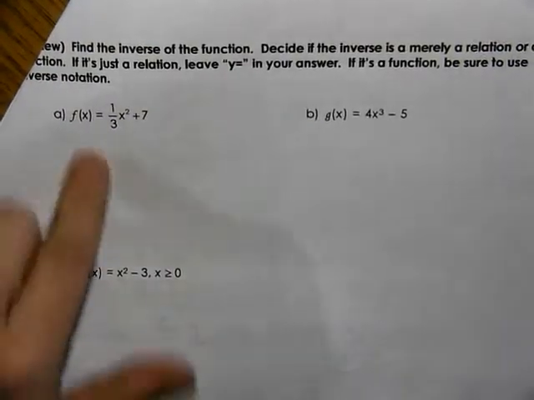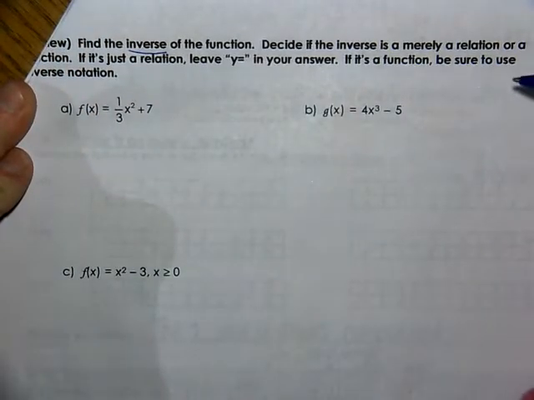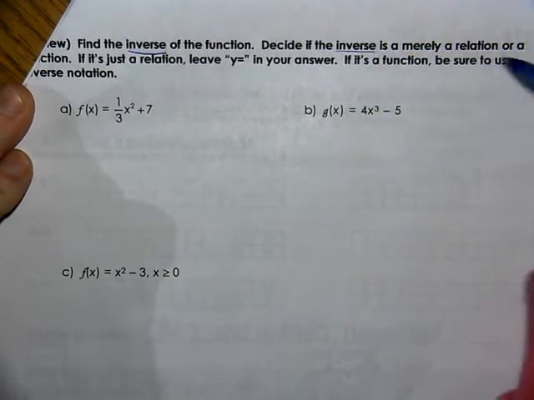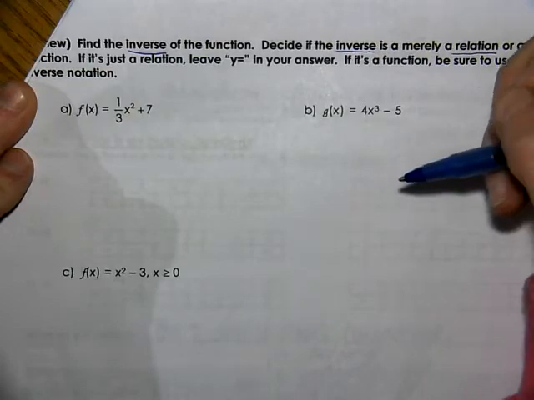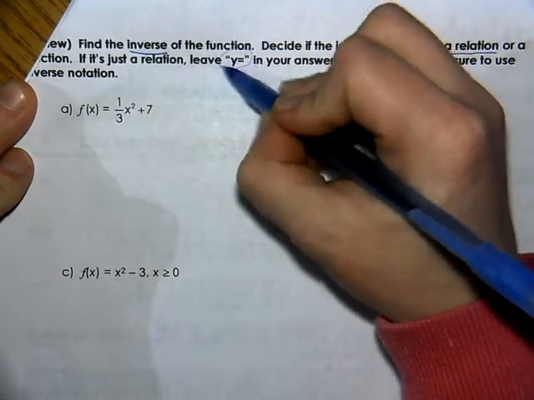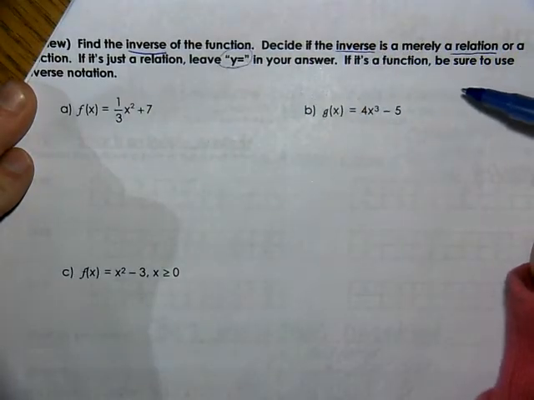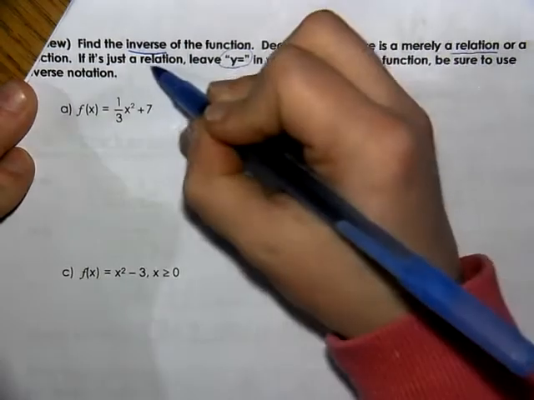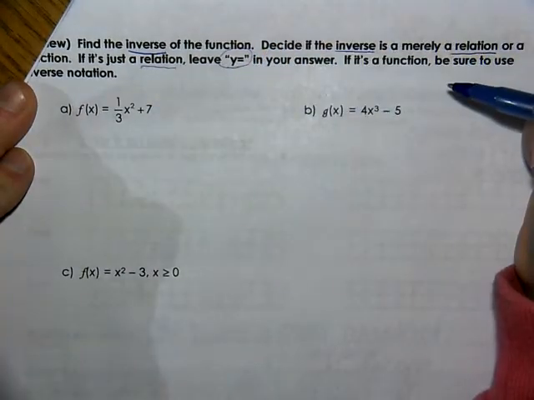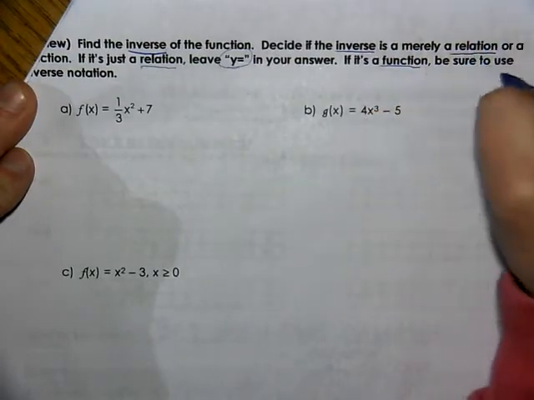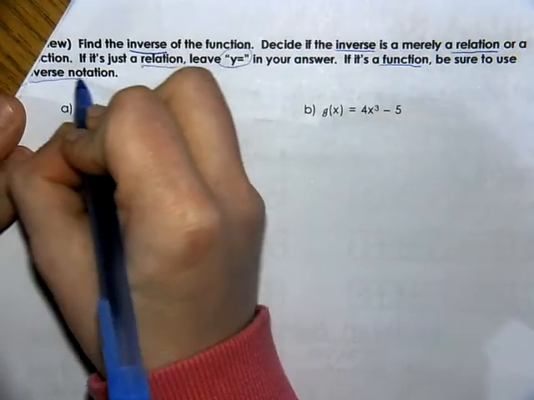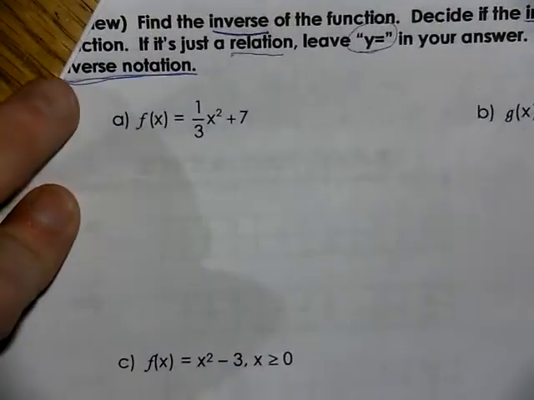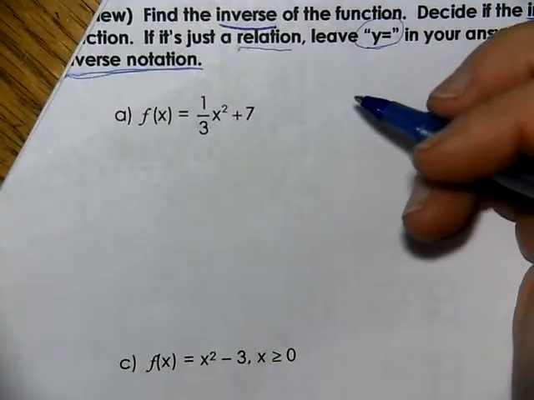And so what we want to do now is find the inverse of the function. And then we want to decide if that inverse is merely a relation or is it going to be a function. If it's just a relation, then we're going to write y equals in our answer. We're not going to use function notation because it's not a function. It's just a relation. But if it is a function, then we're going to make sure that we use that inverse notation.